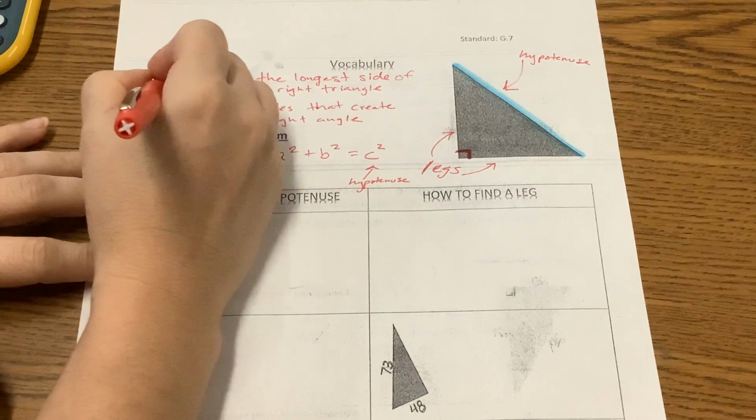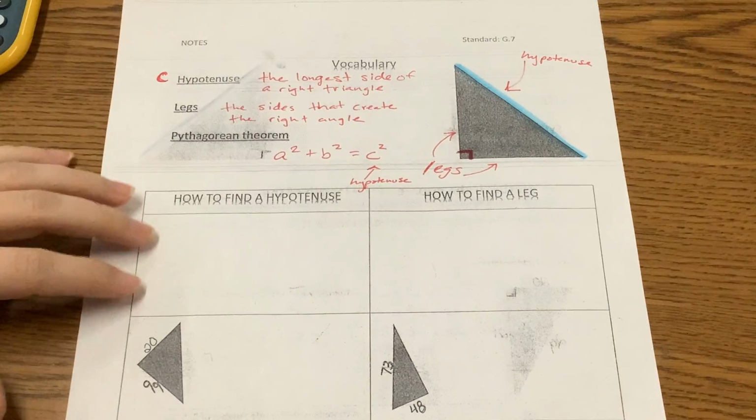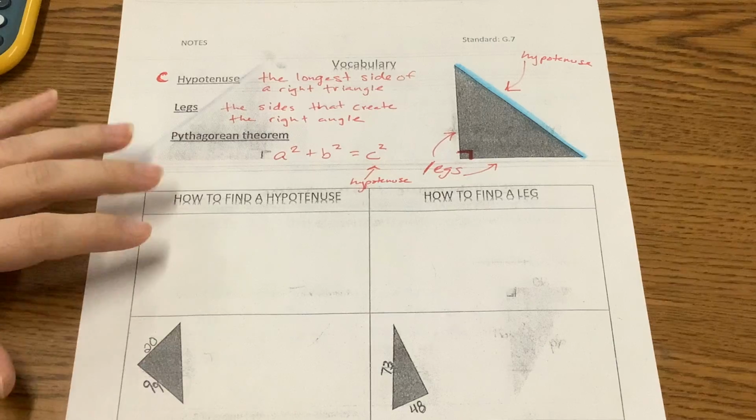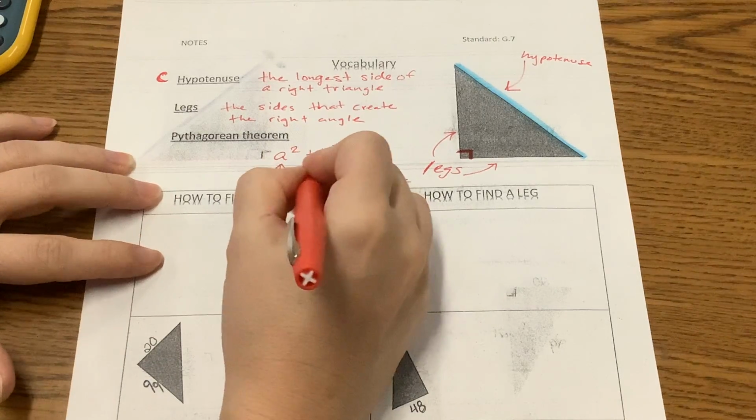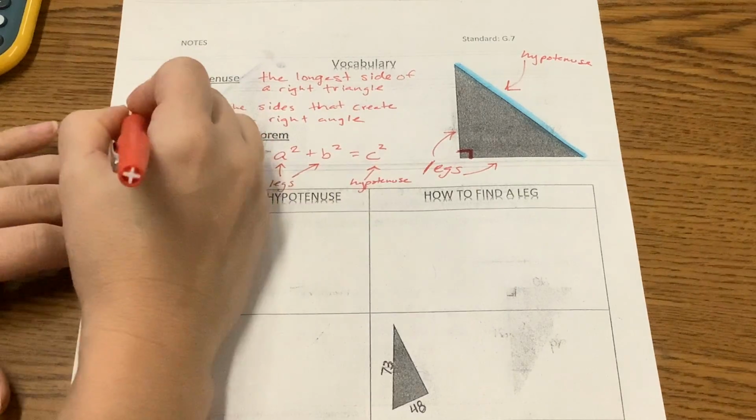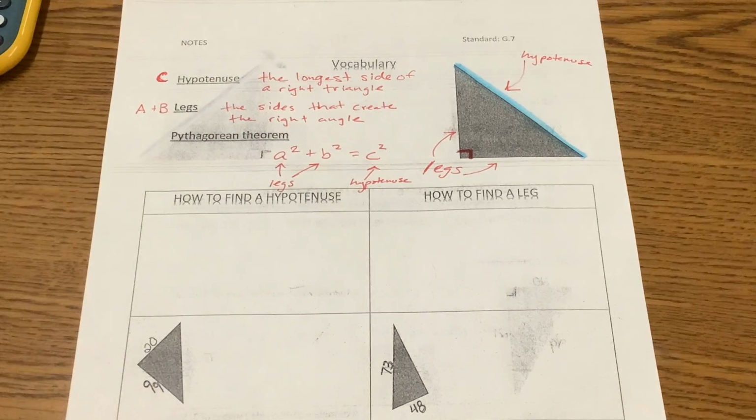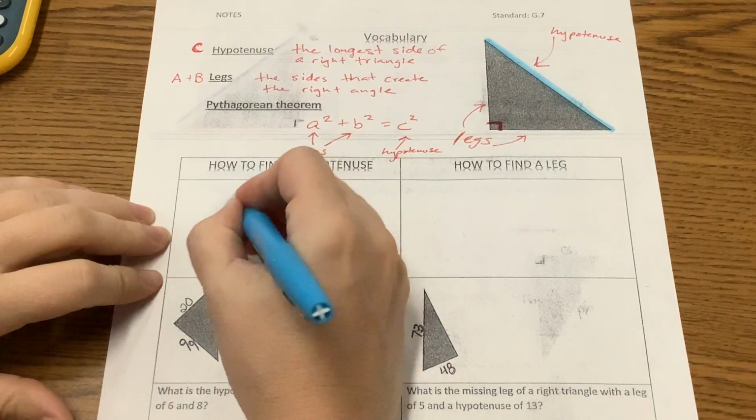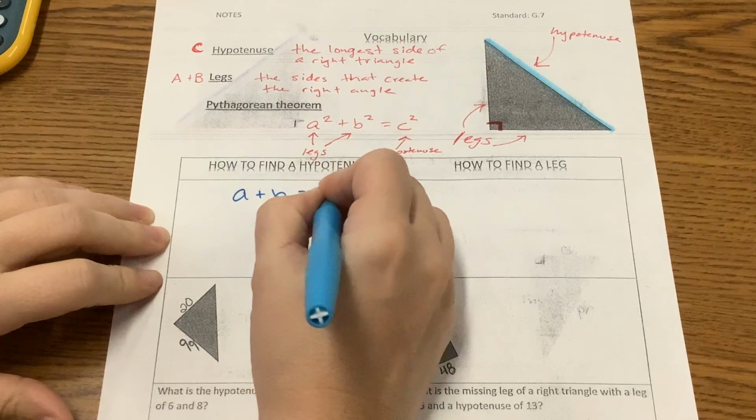Go ahead and next to hypotenuse put a C, because that's what we always label it as. That's its placeholder. And A and B are what? And they are interchangeable. A and B are just legs. So it doesn't matter which one is labeled A and which one is labeled B. All right, so now we're going to talk about how to find a hypotenuse. So if the missing length is a hypotenuse, we're still going to use A squared plus B squared equals C squared.